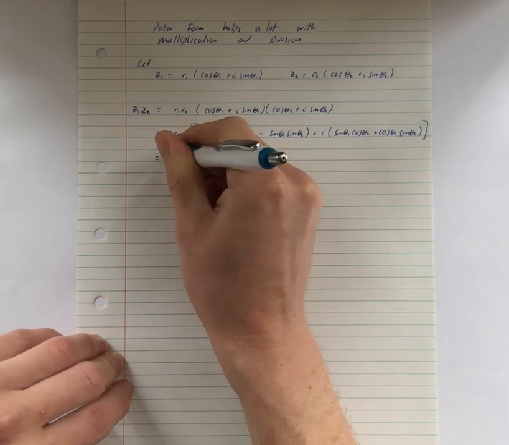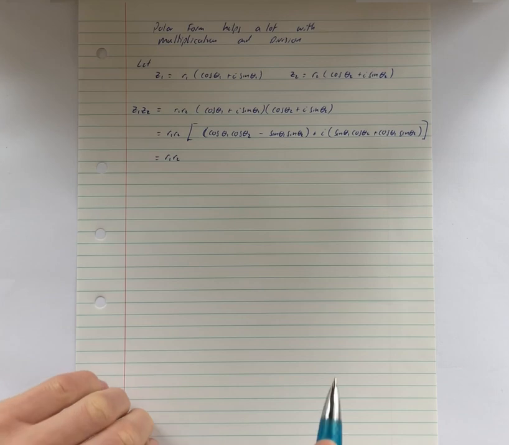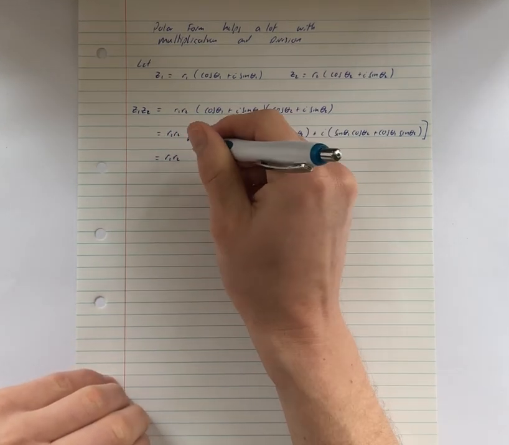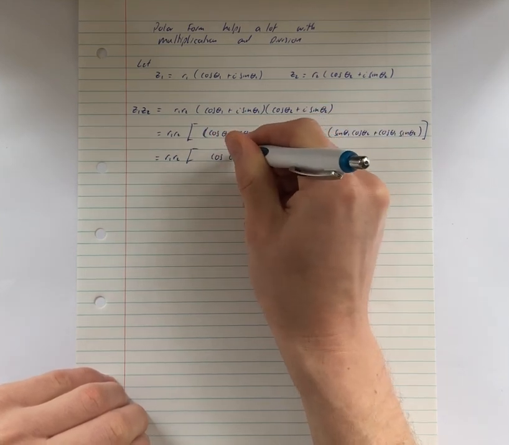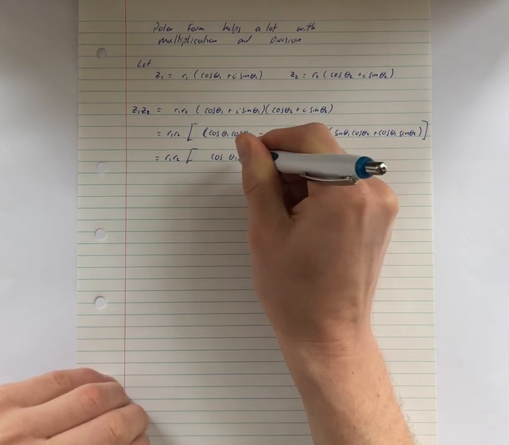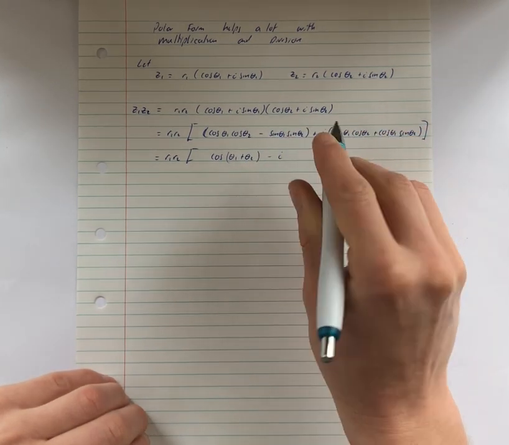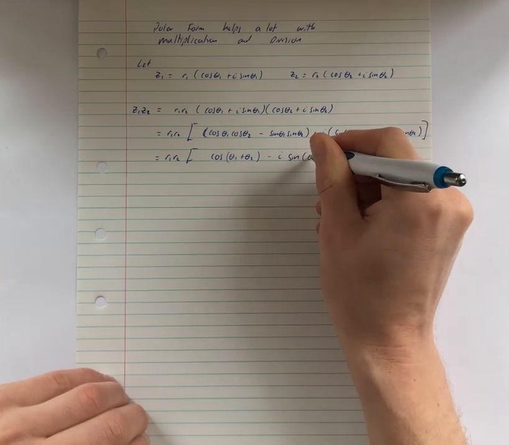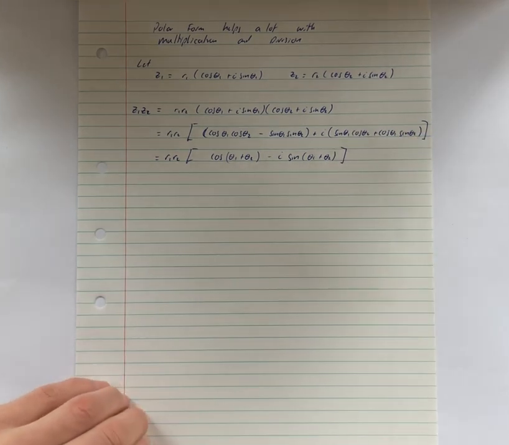Hopefully you immediately thought of some trig identities, and you can see that this here is just cosine (theta 1 plus theta 2) plus I, and you can see here that that's just the identity for sine (theta 1 plus theta 2).